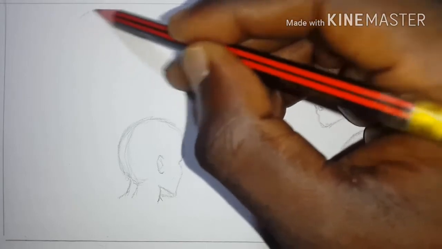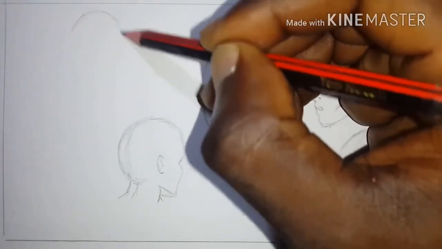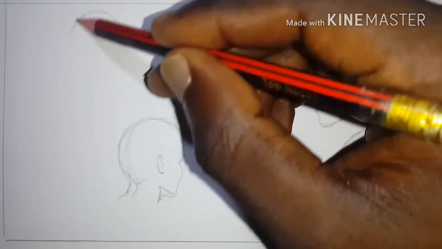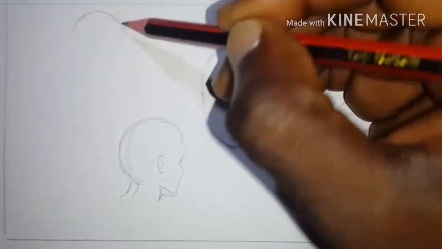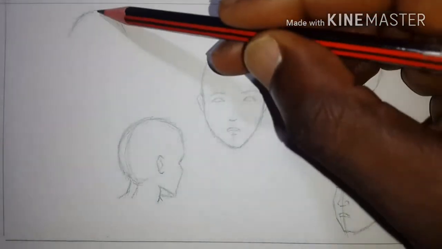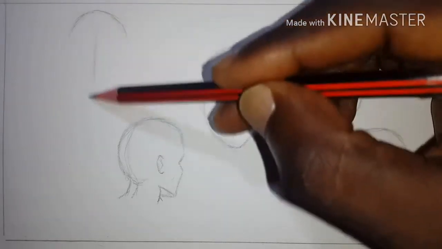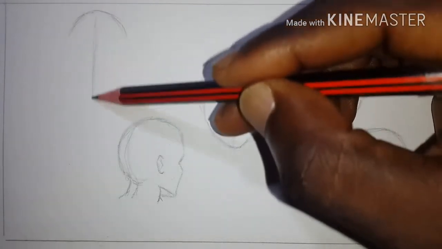Okay, let's go. So when I'm drawing the face we were seeing from above, I just begin like I'm drawing a face that is facing directly at us. Then from here what I do is I put that line of symmetry again, right?